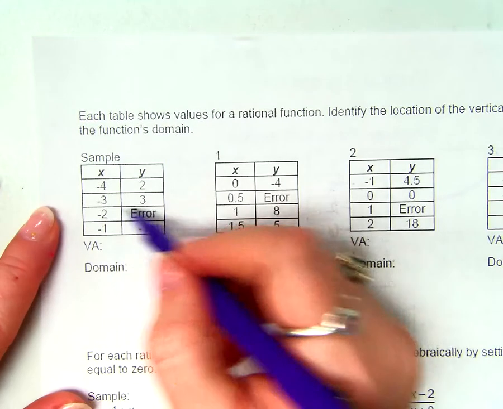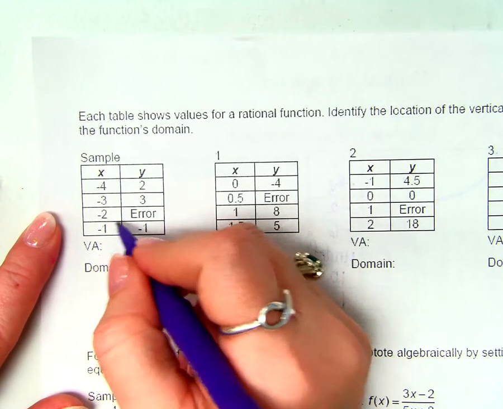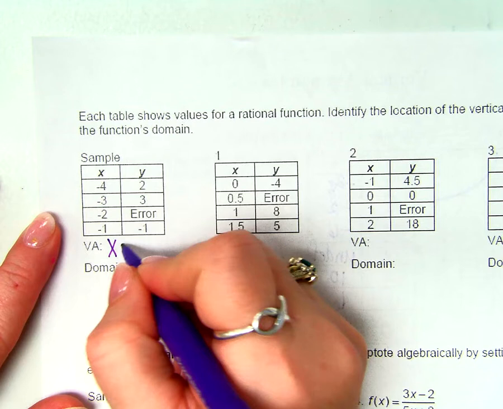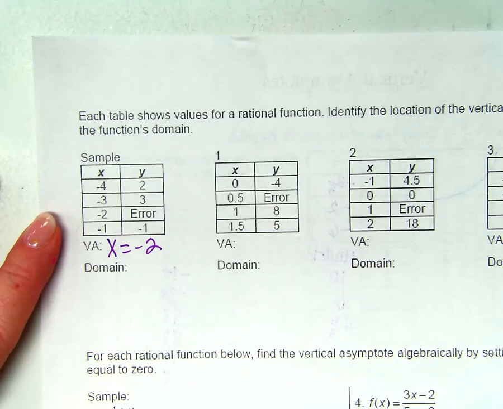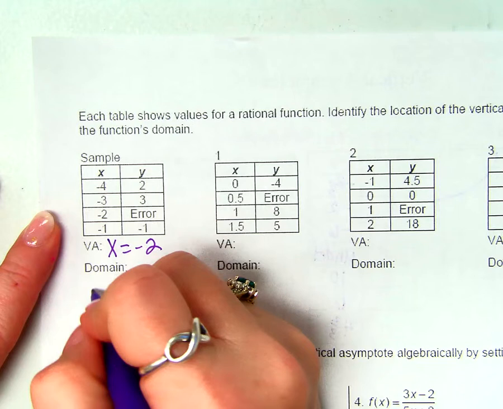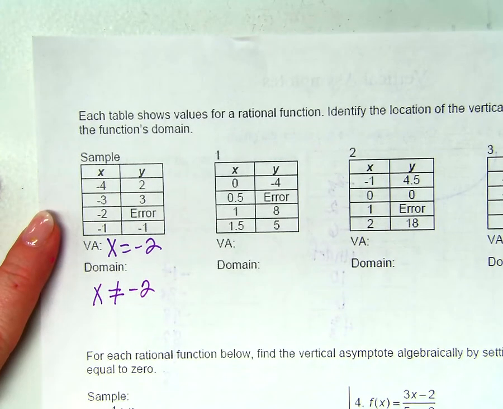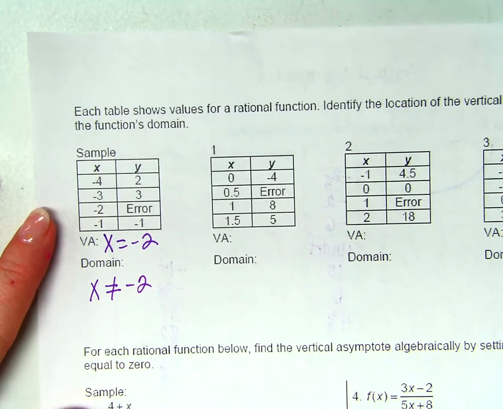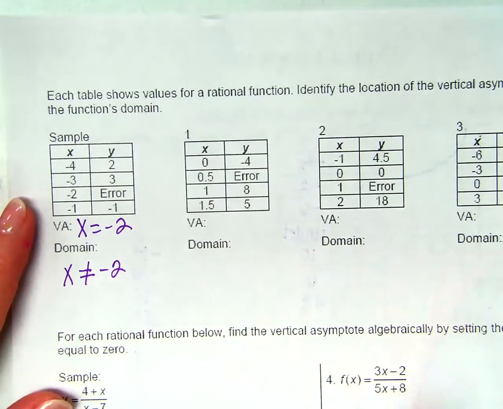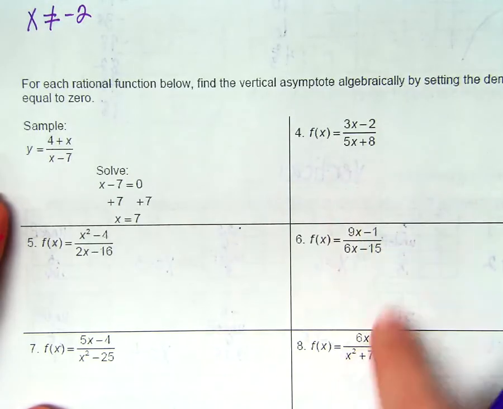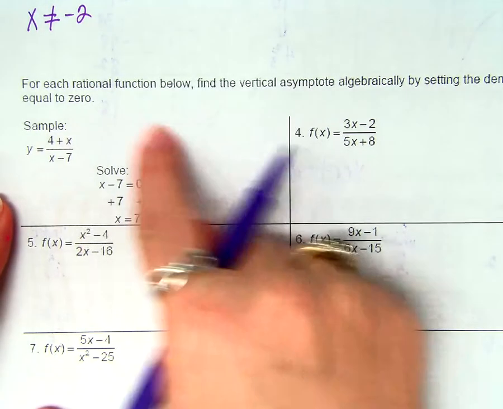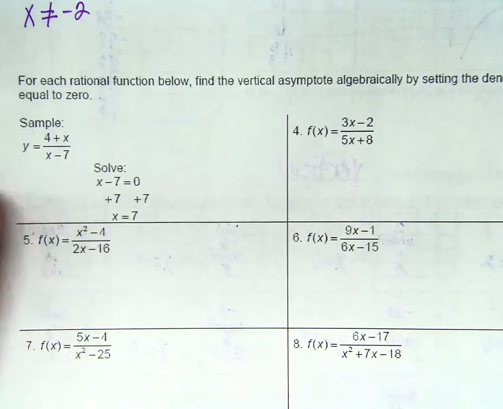So if you know there's a vertical asymptote at x equals -2, where's the domain? Not -2. X is not equal to -2. So that should hopefully give you an idea for the rest of these. Here are 5 more problems. There is an example just to make sure. Here's 5 more problems for you to do.